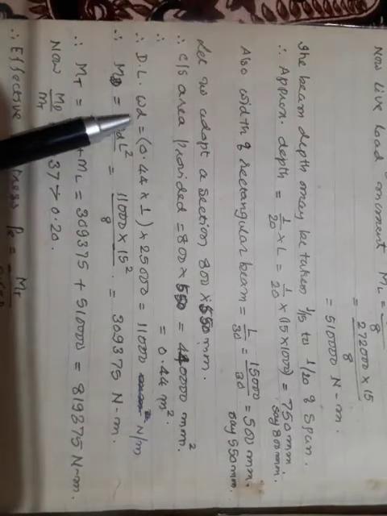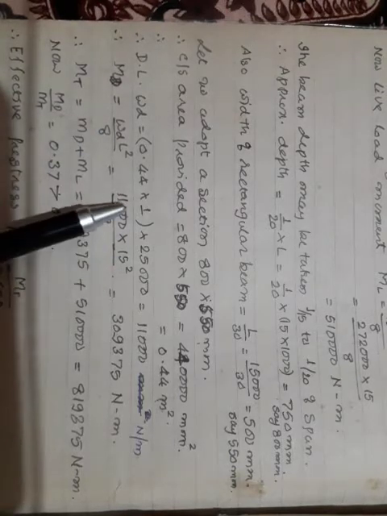Now once I know this area, I will start calculating the dead load WD. Dead load WD can be easily calculated as 0.44, the cross sectional area, into 1 meter along the span. It will give me the volume. Am I right? Volume into density of concrete will give me 11,000 Newton per meter as your dead load. Now once I know WD, I can easily calculate MD. MD is given by WD L square by 8. WD I know, span I know, you will get MD.